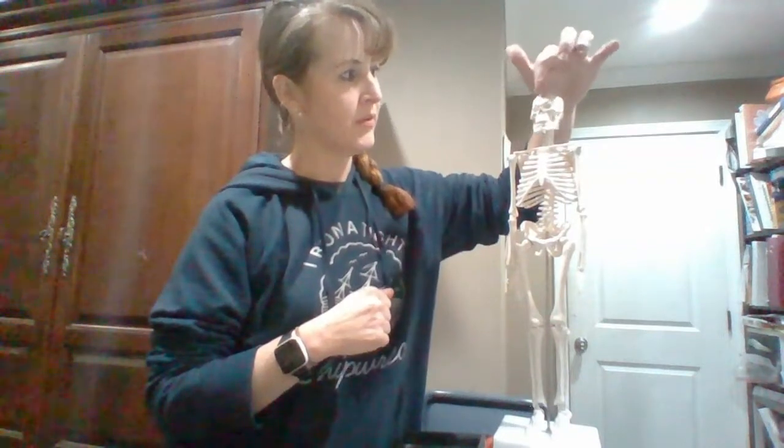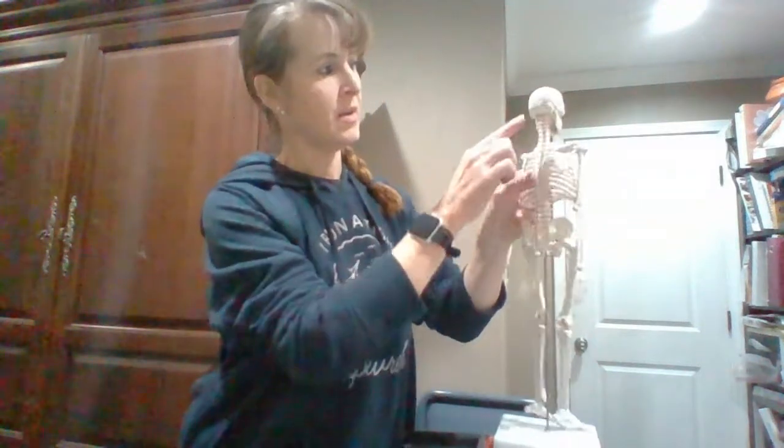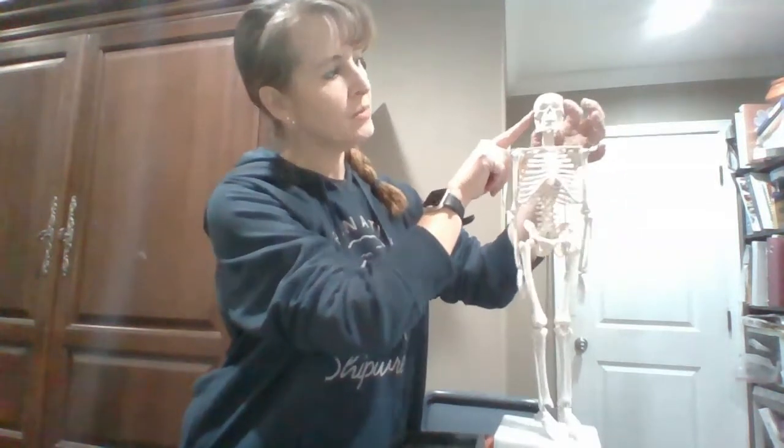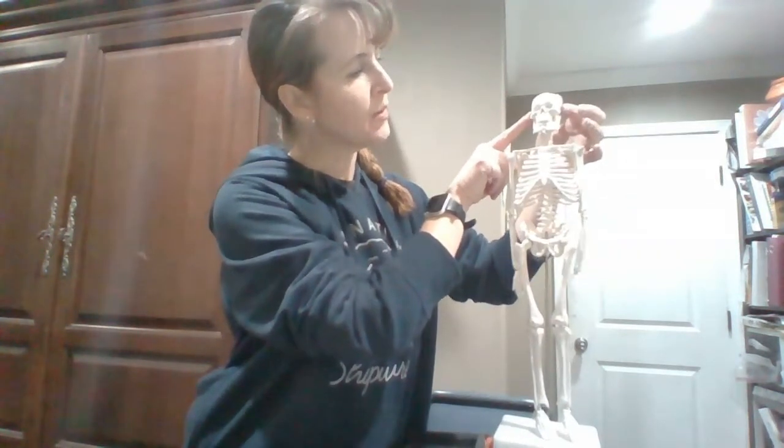In the axial skeleton we have the cranium. Some of the bones in the cranium are the frontal bone at the front, and the parietal bones. We have the occipital bone at the back. Then we have the temporal bones.